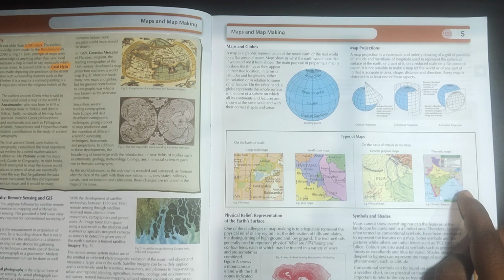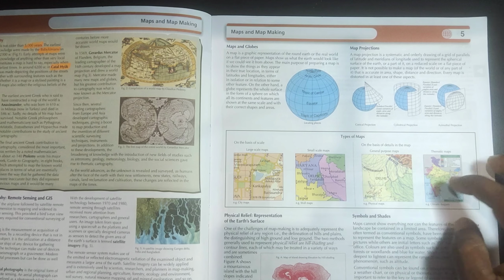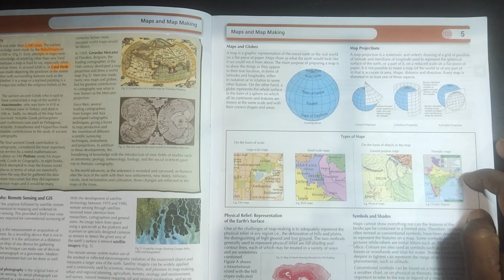For example, if we want to see the climatic patterns of India or the world, we can see them in a thematic map. Or the agrarian patterns we can see here, or natural vegetation, there is a specific thematic map for the vegetation. Likewise, thematic maps are very useful for the aspirants.